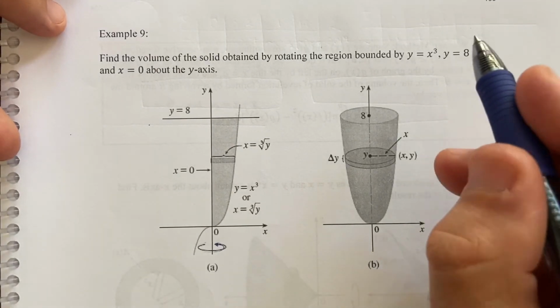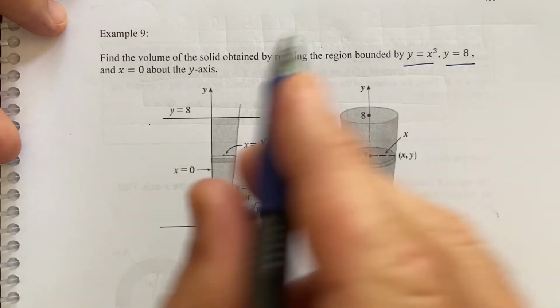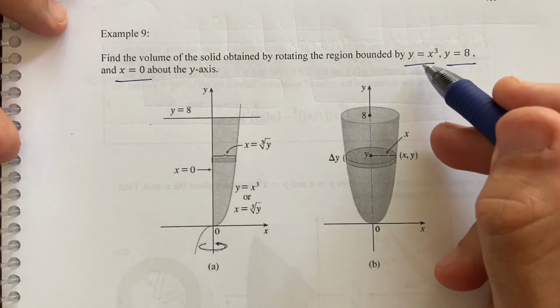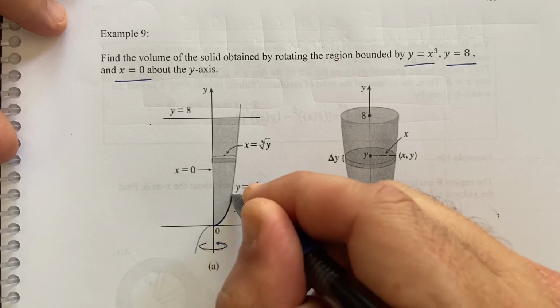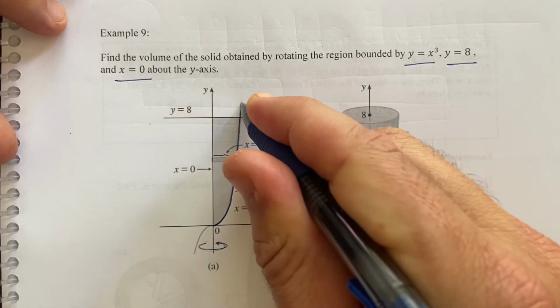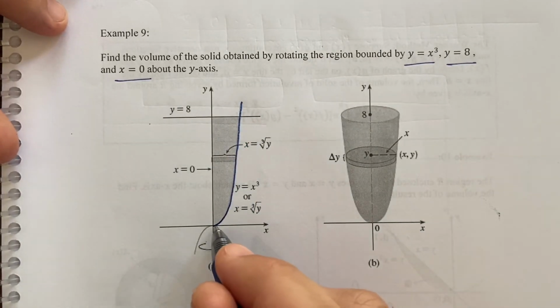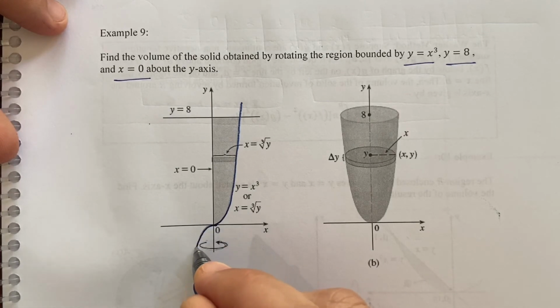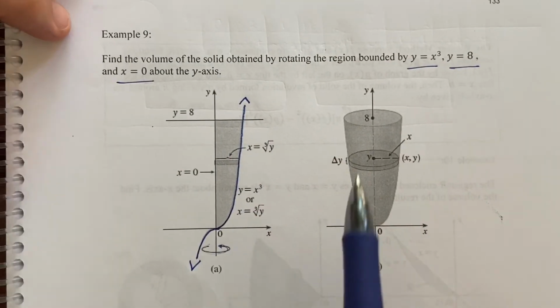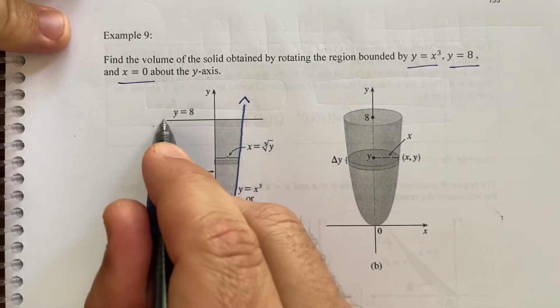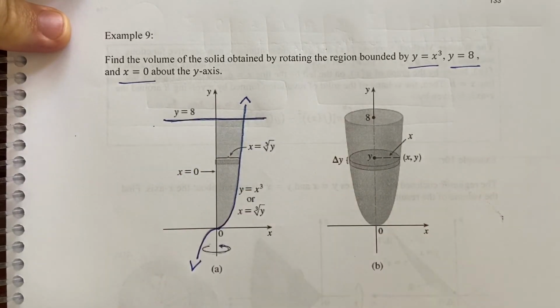They told us these different segments. The y equals x cubed is this piece, and of course it continues on this side. The y equals 8 is this one.